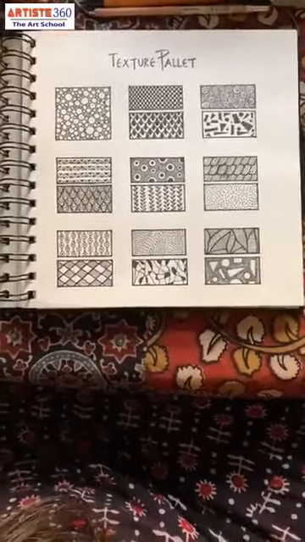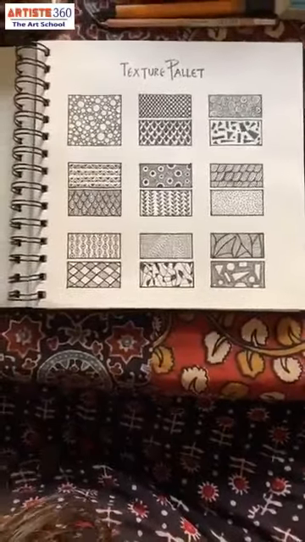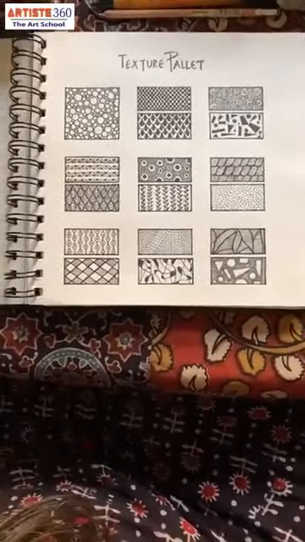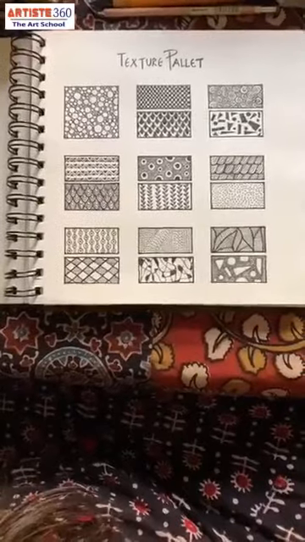Now I've been doodling since God knows what time, since the time I was in school. So I've got better with practice, and doodling just came to me.